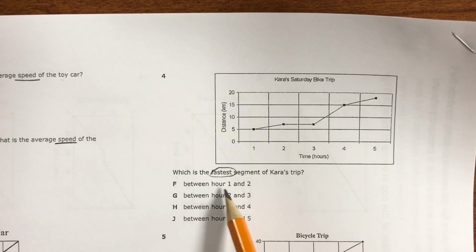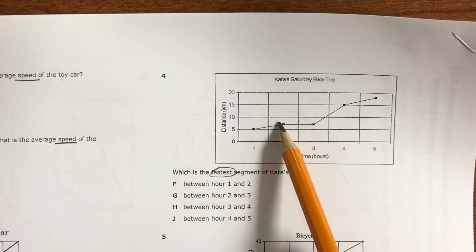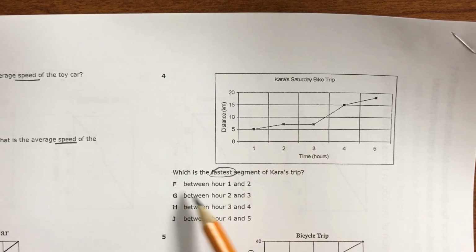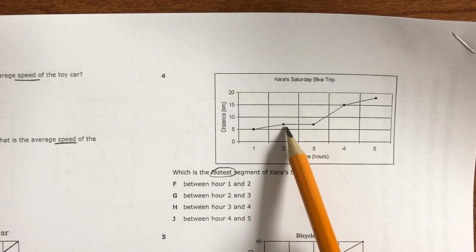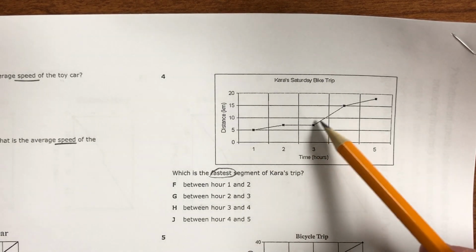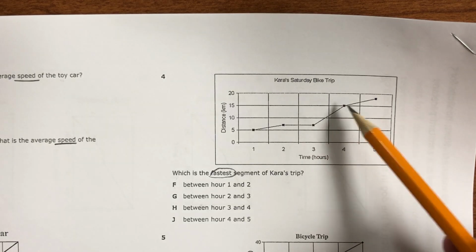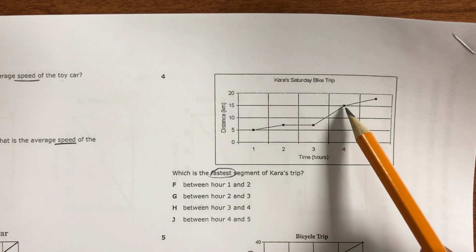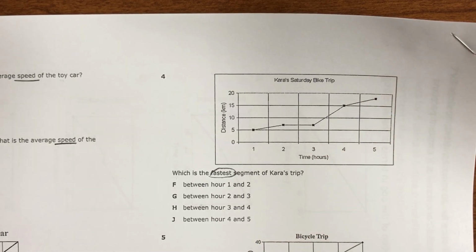And we have F between hour 1 and 2, so that'd be this segment. G says between hour 2 and 3. H says between hour 3 and 4. And J says between hour 4 and 5.